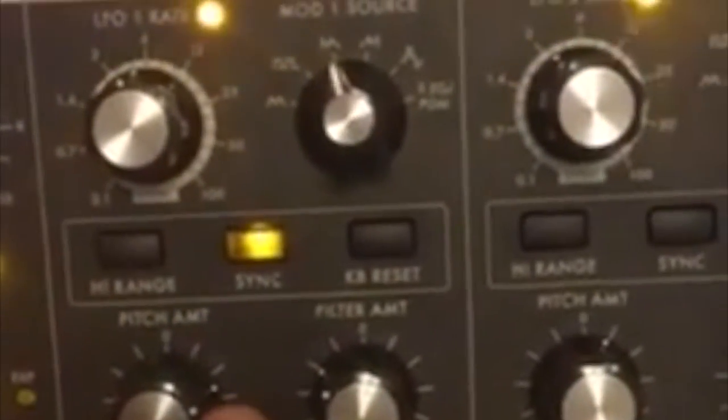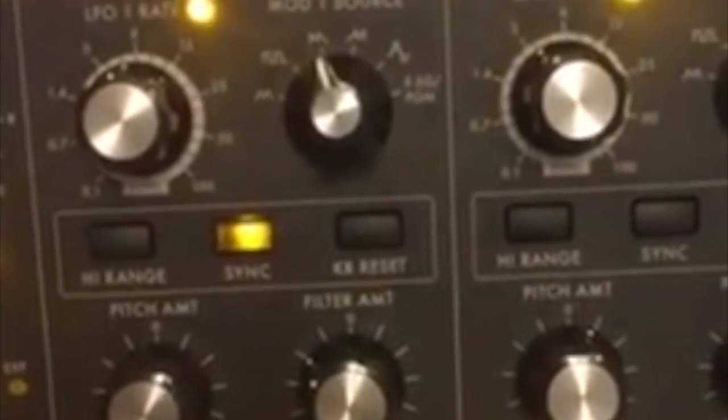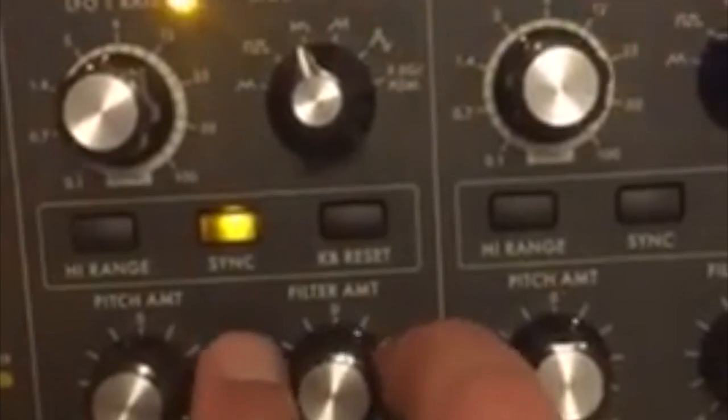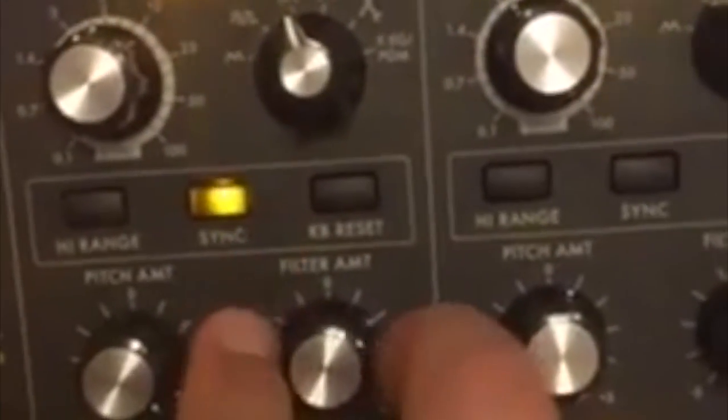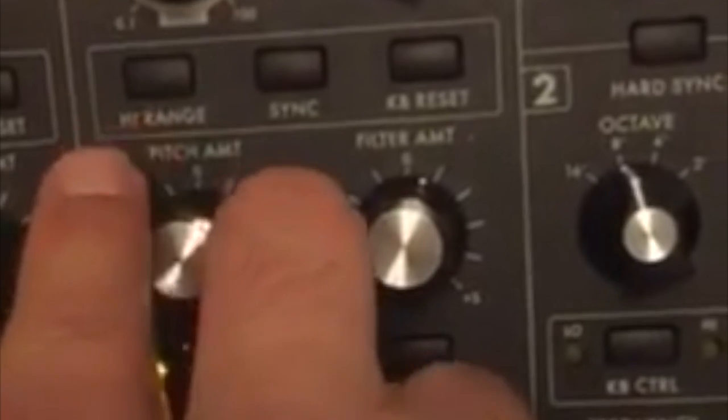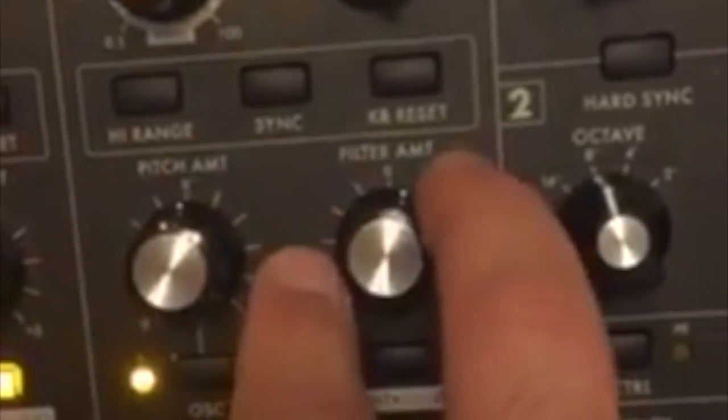There we go. See, I increased the pitch. So I get that video game sound. It sounds really cool. Now if I increase the filter, it kind of opens it up a bit. And it's cool because you have the filter amount on this pitch amount for the first modulator. You also have it for the second modulator. Wow, look at that. So I set that really high.